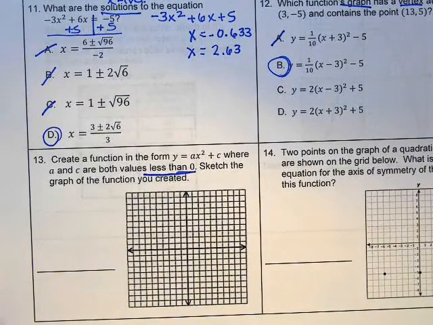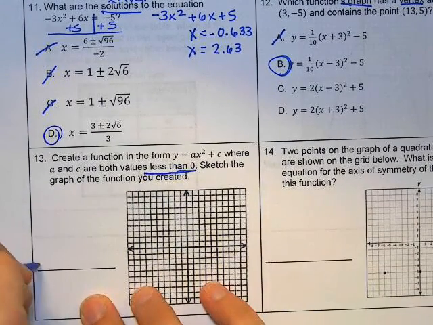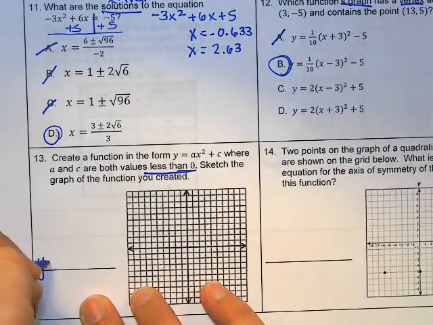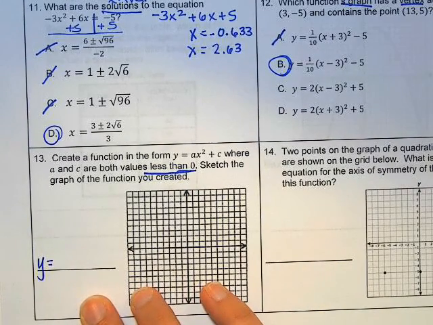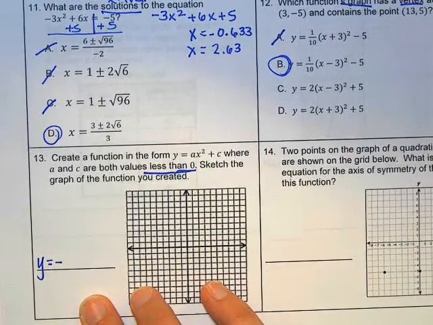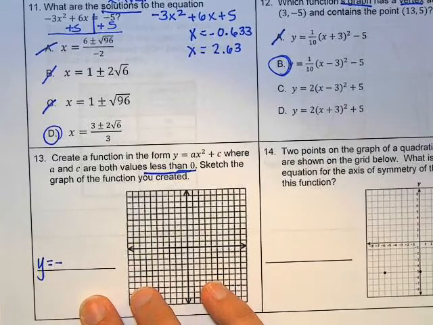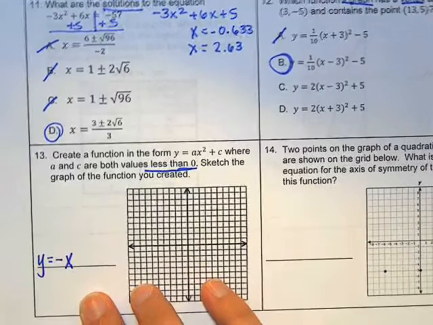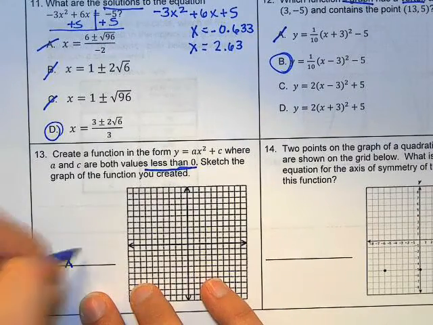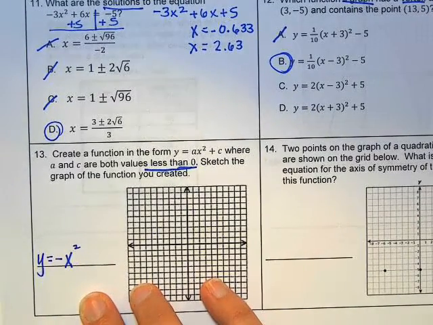So if I want a and c to both be values less than 0, what's a number smaller than 0? Negative 0.25. Let's just do a regular -1. -1x. Okay. What about c x squared? What about c less than 0?